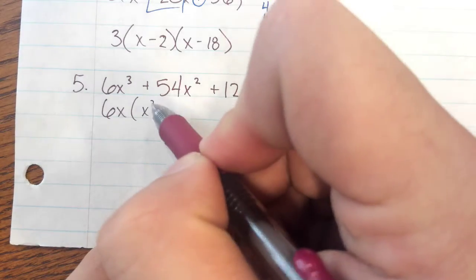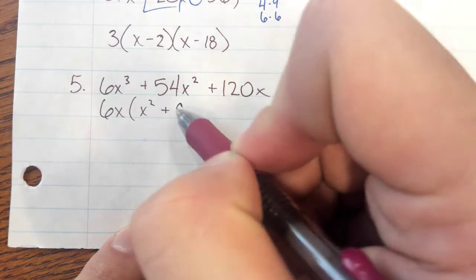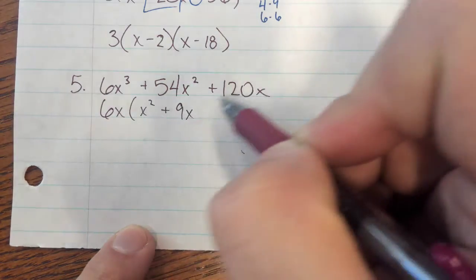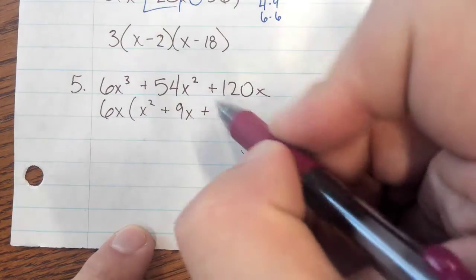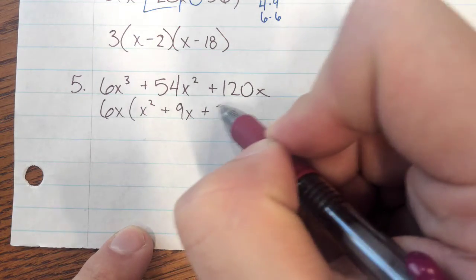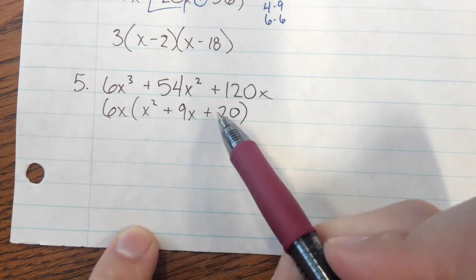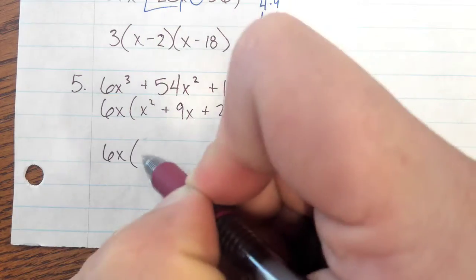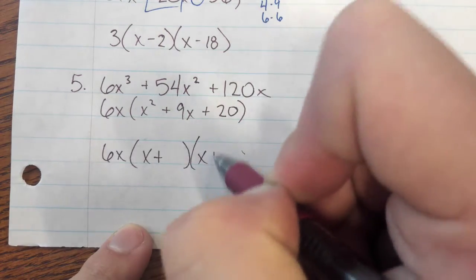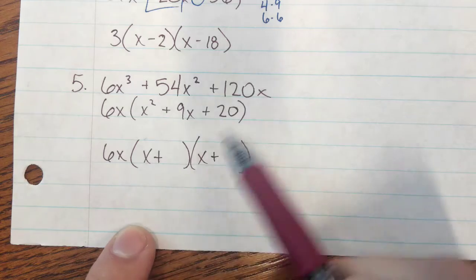That leaves us with x squared. 54 divided by 6 is 9. X squared taking x, there's 1. 120 divided by 6 is 20. X taking x, there's no x's there. Awesome. My third sign is positive, so I adopt the sign of my second for both. I'm going to have 6x with an x plus and an x plus. That's got to fill in that number.